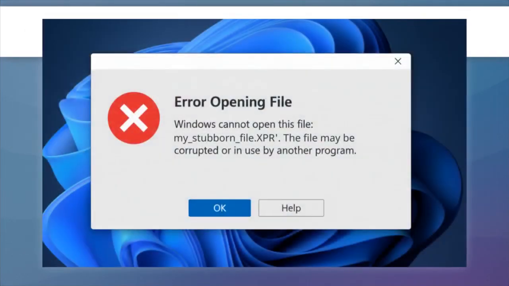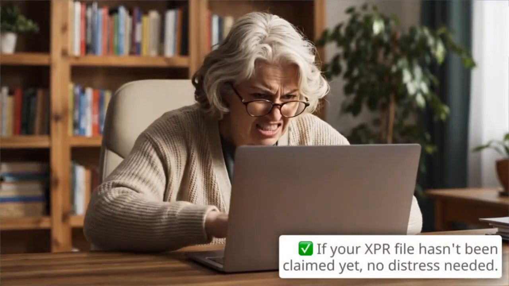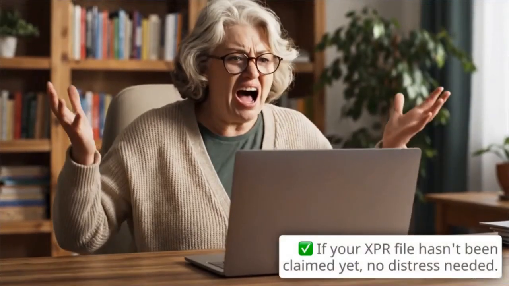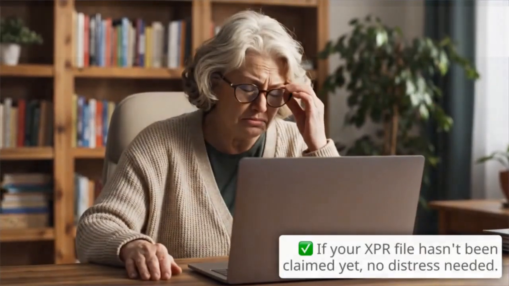When your XPR file isn't responding, don't worry, it's typical. We're going to use the universal fix, but it helps to know the source. Here are the most common technical culprits behind your system's rejection of the XPR file.